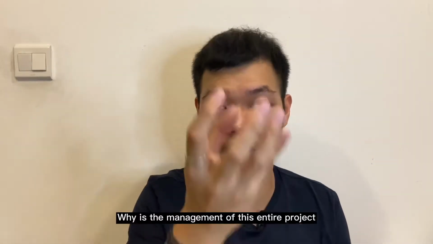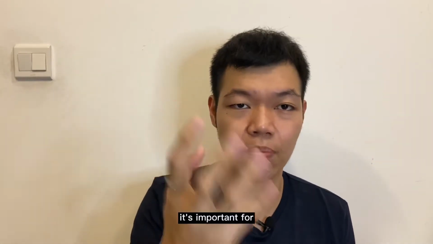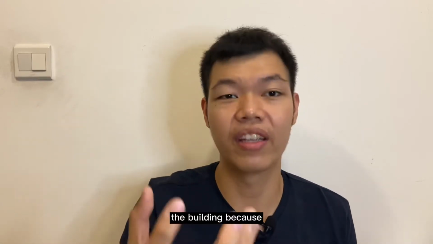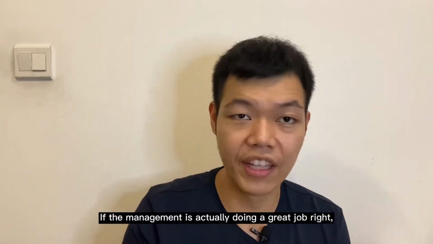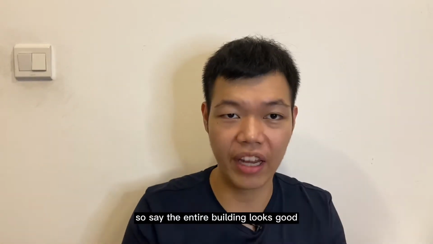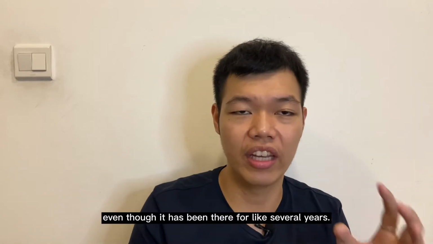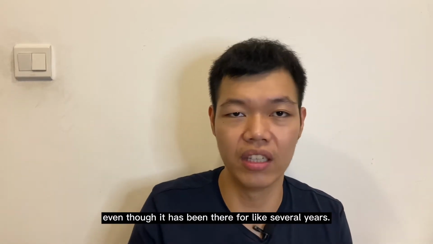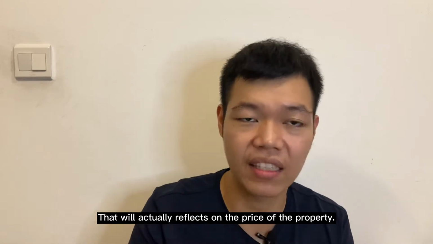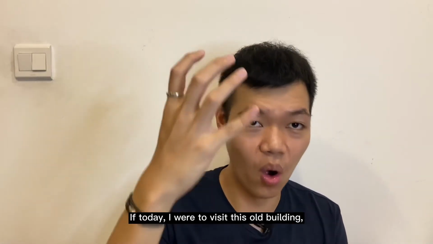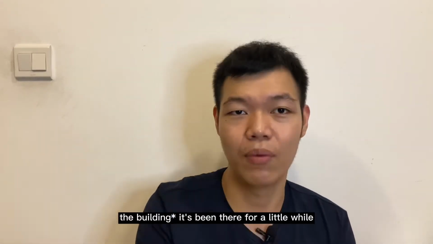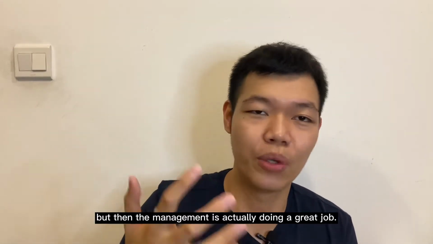Why is the management of this entire project important? It's important for the building because it actually affects the price, right? If the management is doing a great job, so say the entire building looks good even though it has been there for like several years, that will actually reflect on the price of the property. If today I were to visit this old building, it's been there for a little while, but the management is actually doing a great job.